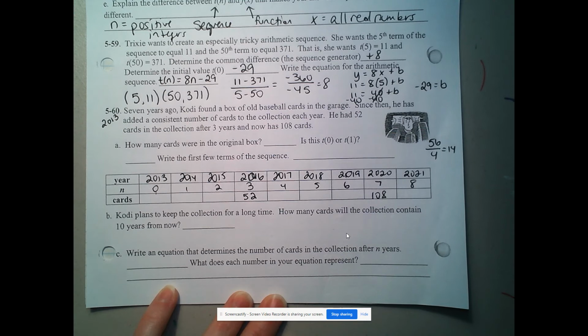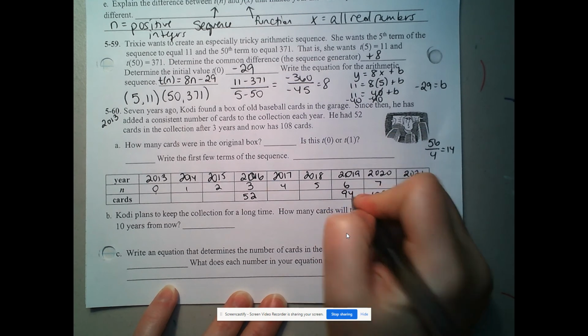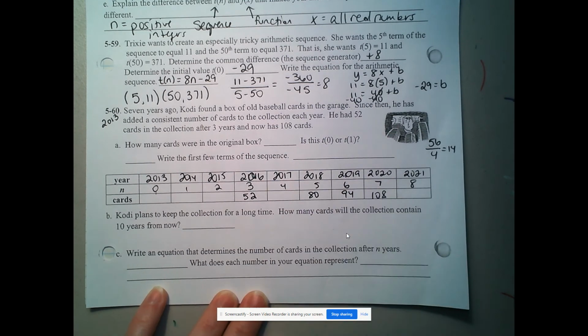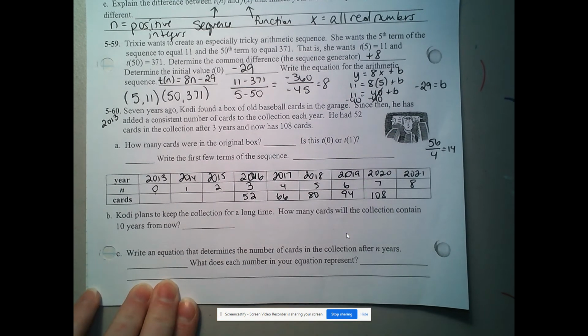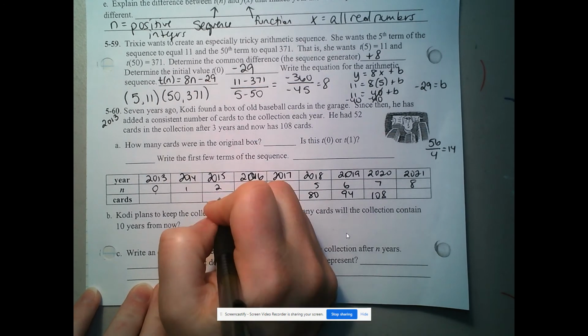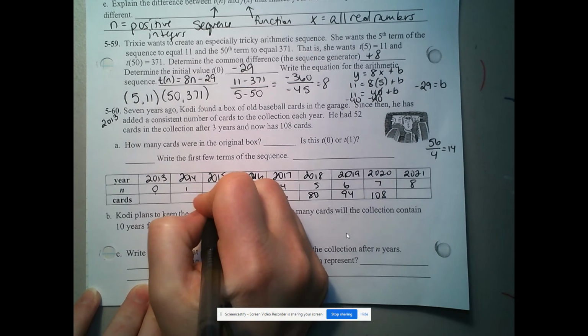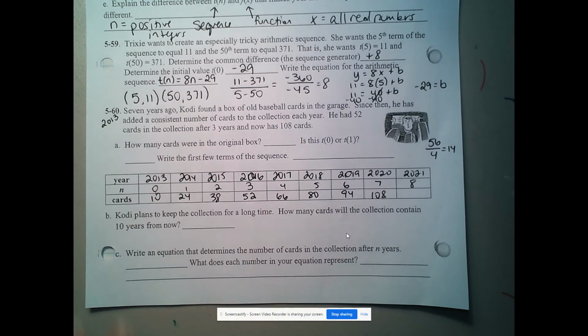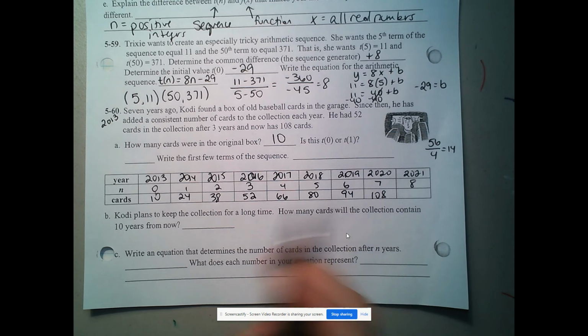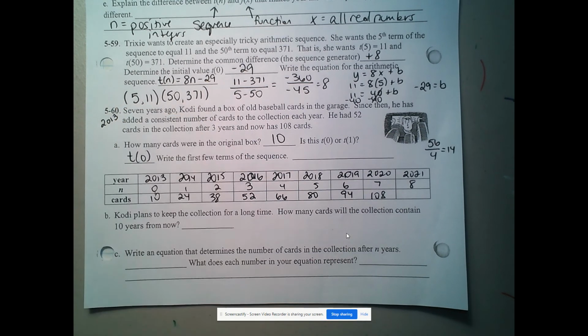So if I do 108 minus 14, I get 94. Minus 14 is 80. Minus 14 is 66. And minus 14 would be 52. Minus 14 would be 38. Minus 14 would be 24. And that would get me back to 10. So how many cards were in the original box? 10. Is this T of 0 or T of 1? It's T of 0, the original.